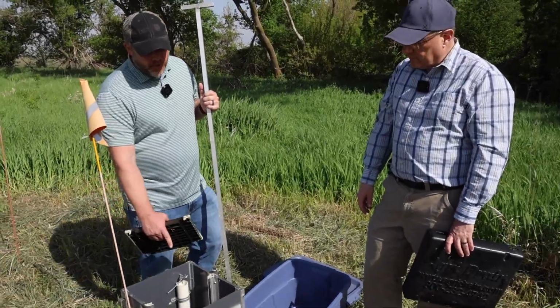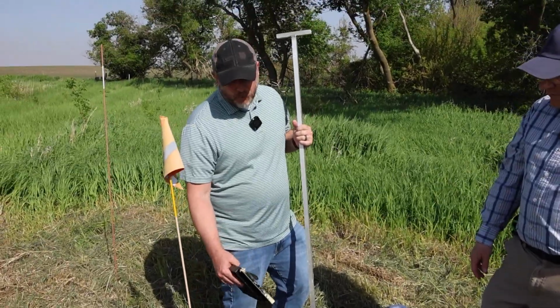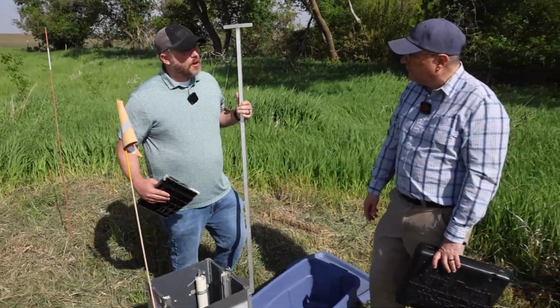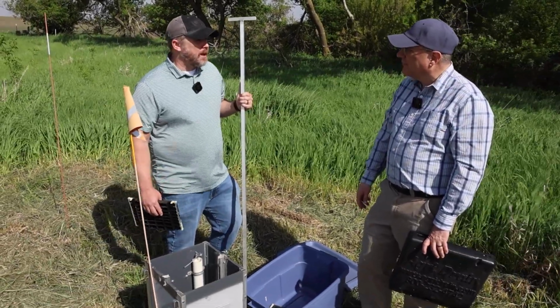Yep, and typically when you get a new control structure, the stop boards are filled all the way to the top of the control structure. So you will have extras. You won't use that many during the season.